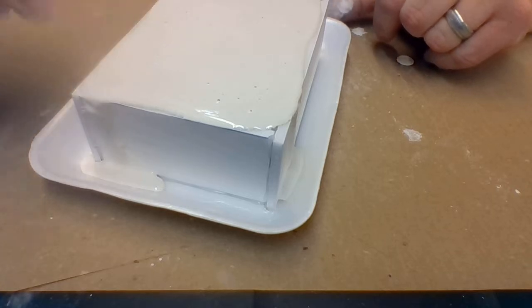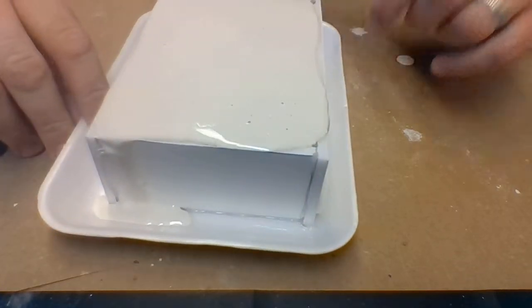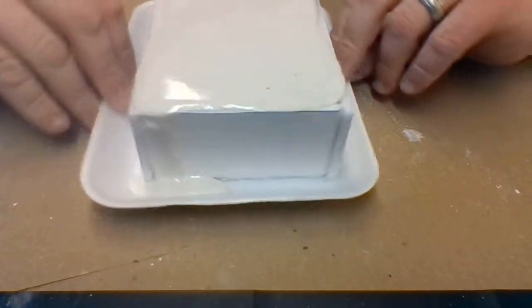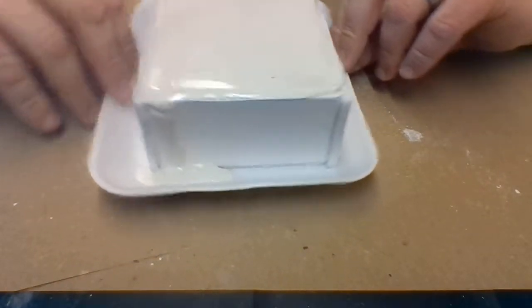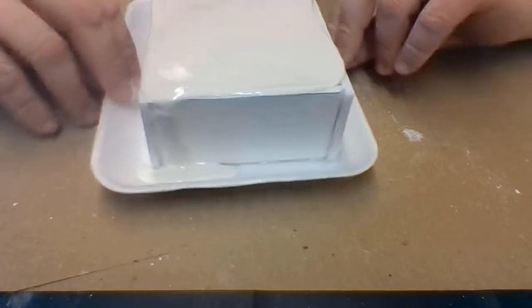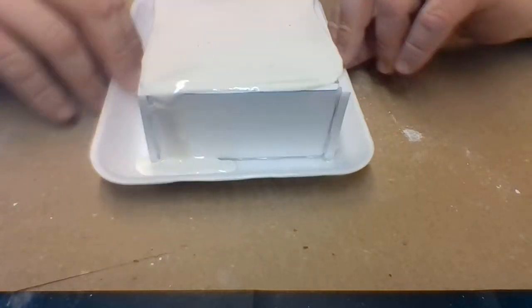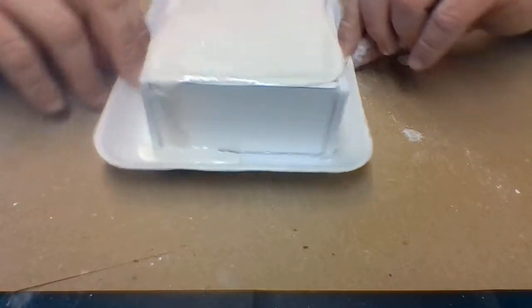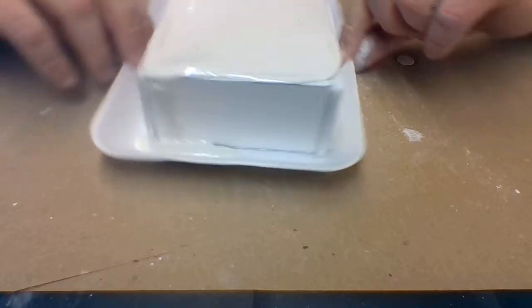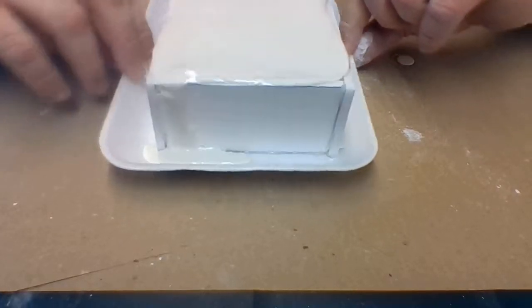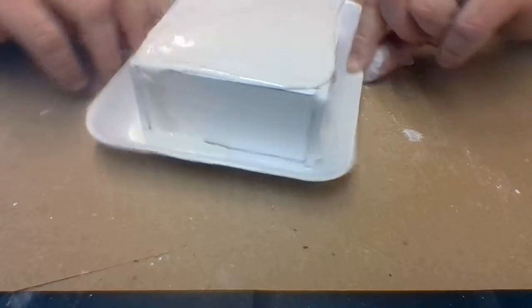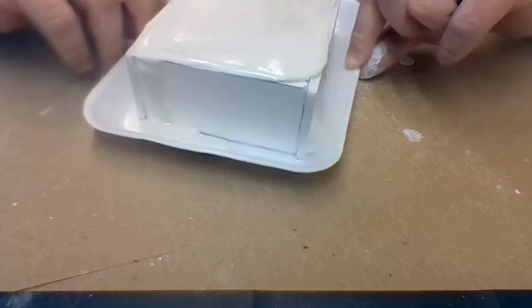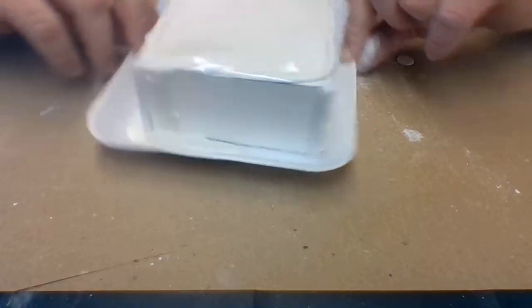See all those air bubbles right along there? I don't know if you can or not. You got some up here. So the amount of shaking required is not large, it looks like. No, it's not. Just enough to shake those air bubbles loose and get them to rise to the top before the plaster starts to harden. And as you're doing this, if you notice that I've been doing it for a couple minutes now and I don't see any more air bubbles coming up, then you're probably good.